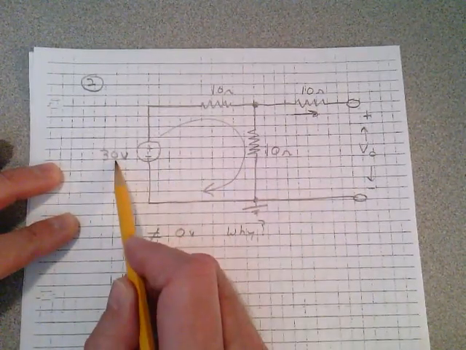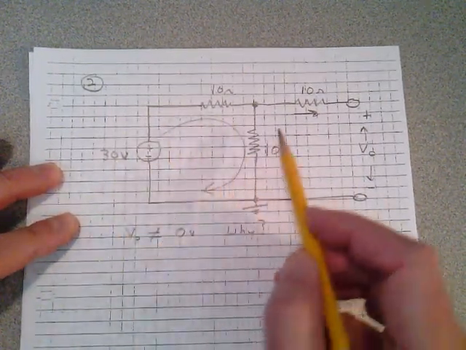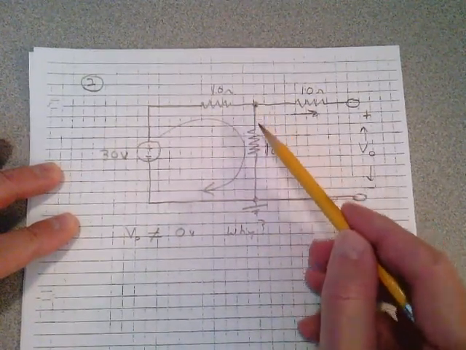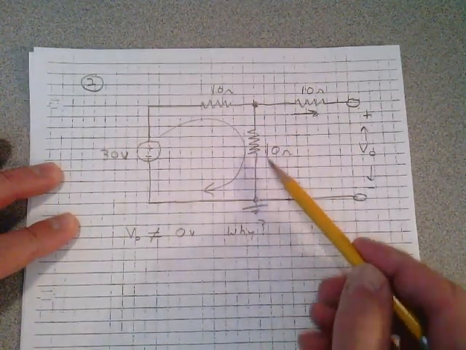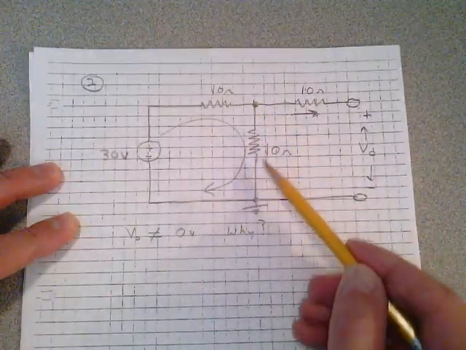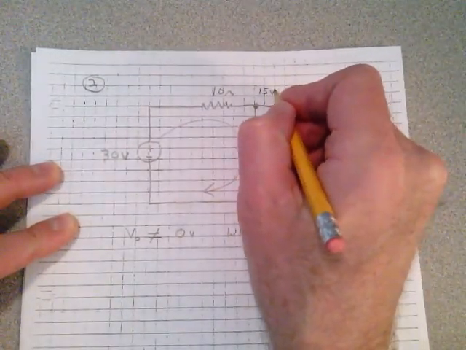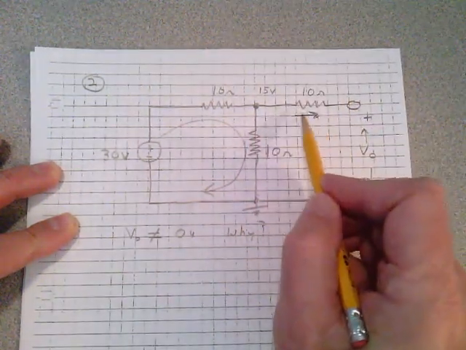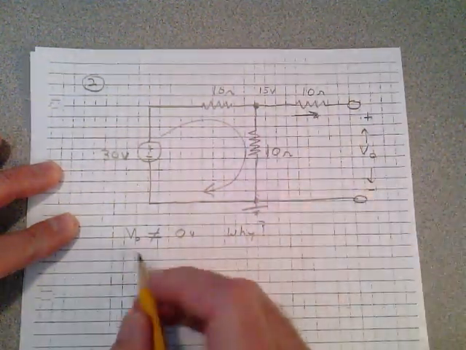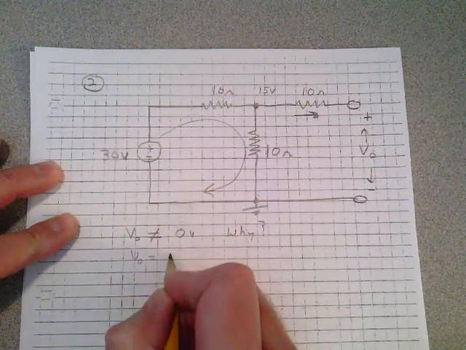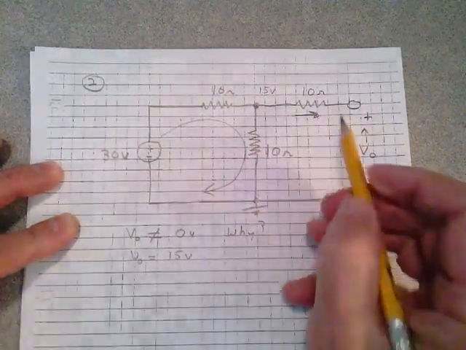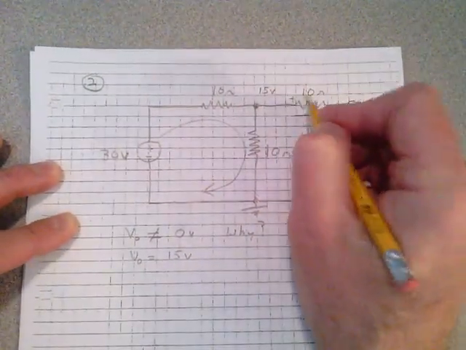If you have 1.5 amps flowing through 10 ohms here, that leaves 15 volts across this resistor. If you have 15 volts at this point and you don't have any voltage drop at this point, your output voltage, V out, has to be equal to 15 volts because there's no voltage drop plus to minus up here.